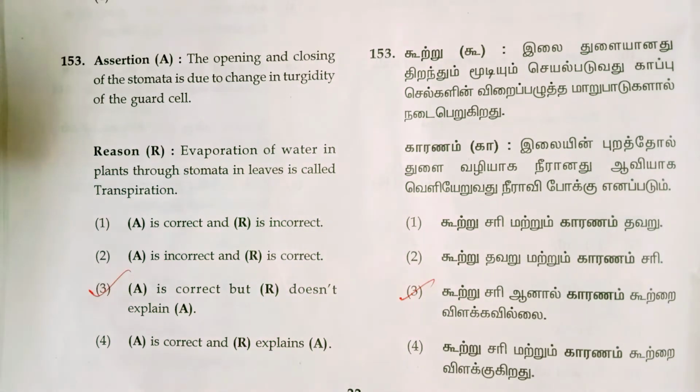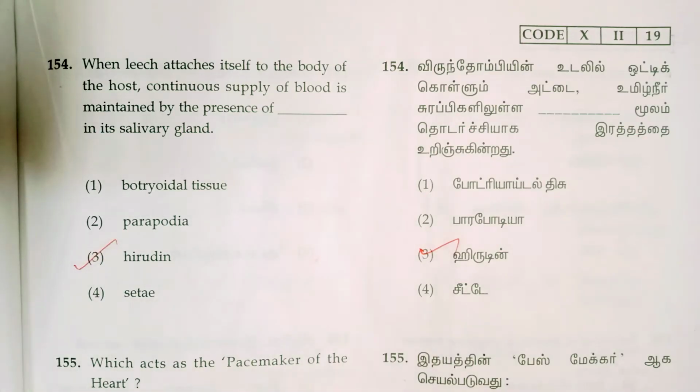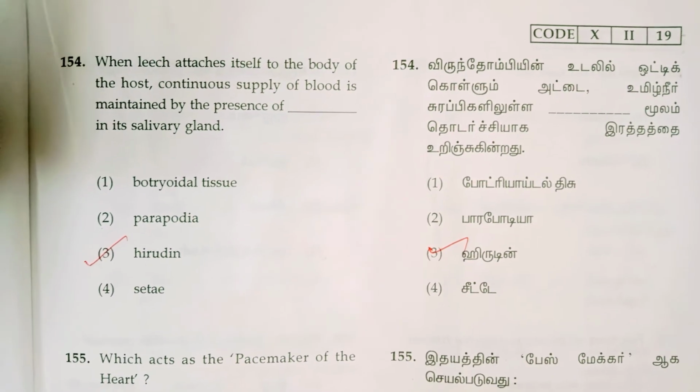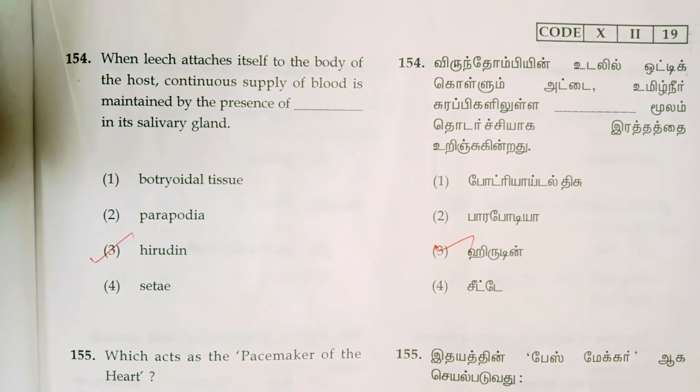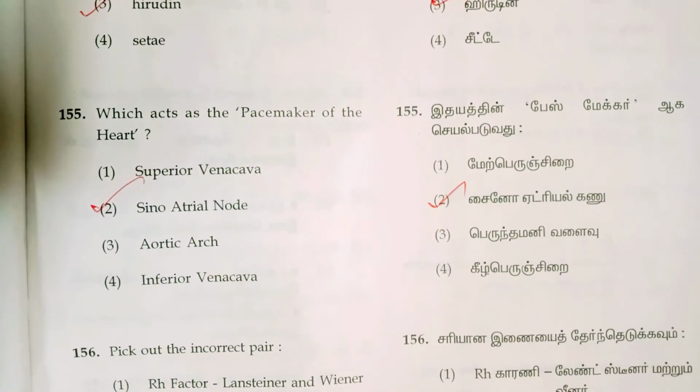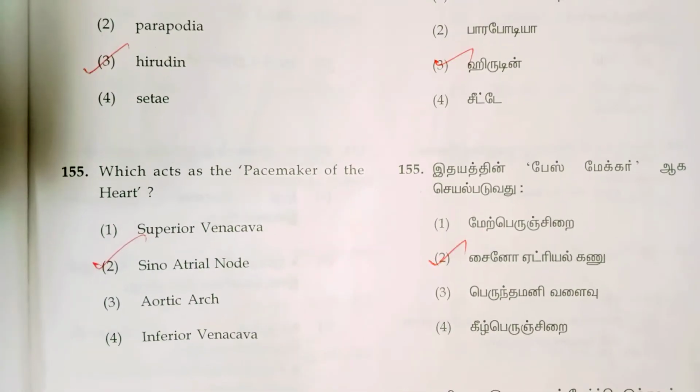Reason: evaporation of water in plants through stomata in leaves is called transpiration. Answer is 3. When a leech attaches itself to the body of the host, continuous supply of blood is maintained by the presence of hirudin in salivary glands. Answer is hirudin. Which acts as the pacemaker of the heart? Sinoatrial node.